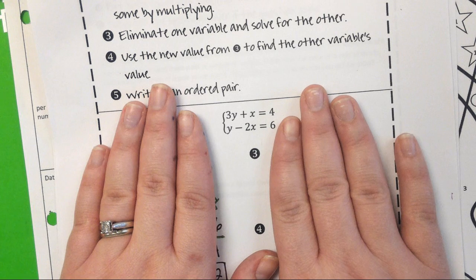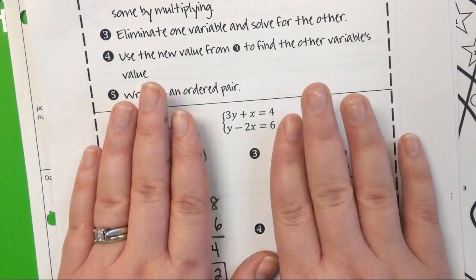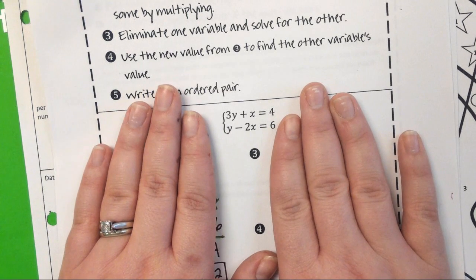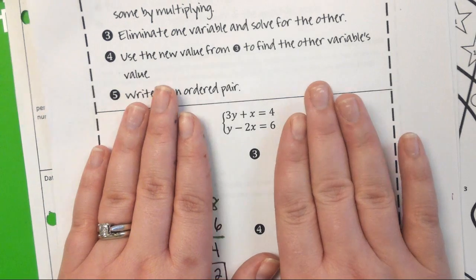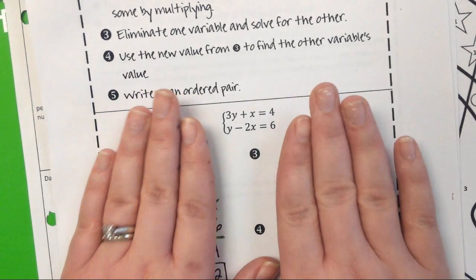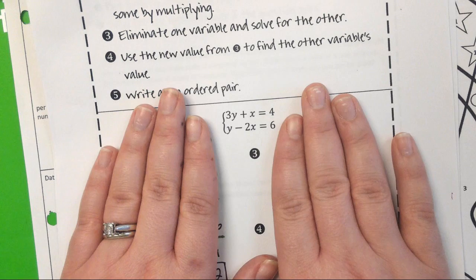So we can either multiply the bottom equation by negative 3, so the y's will die, or what can we multiply the top equation by to make the x's die? By 2. If we multiply the top equation by 2, the x's die. So we've just got to figure out what to multiply by to make someone die. And then once they die, it gets really easy.